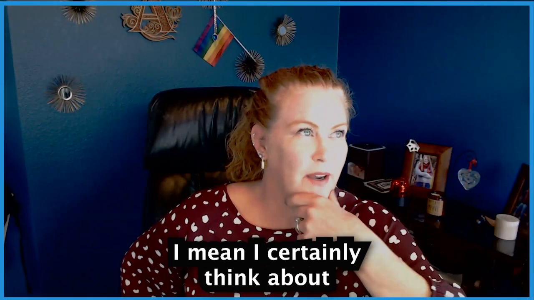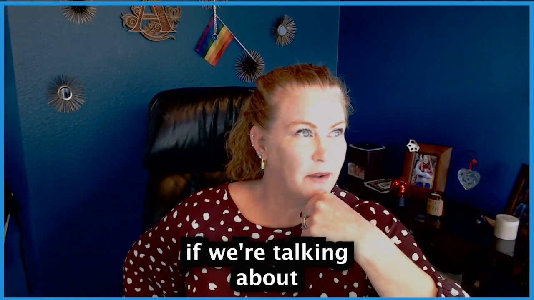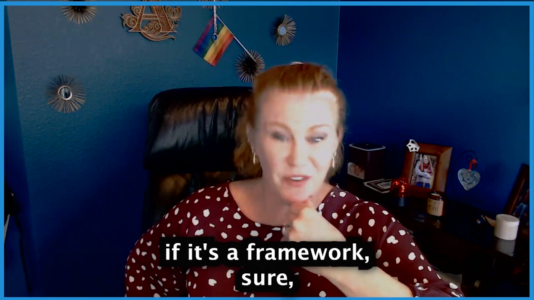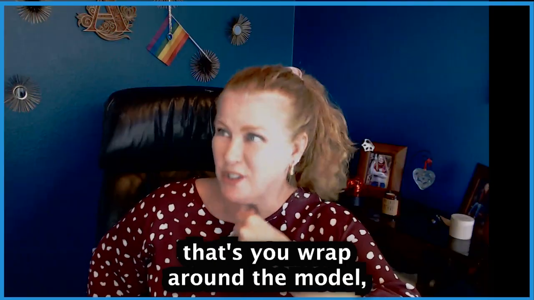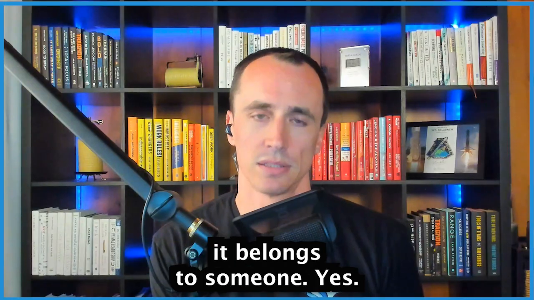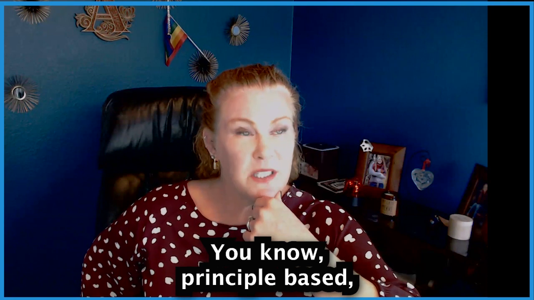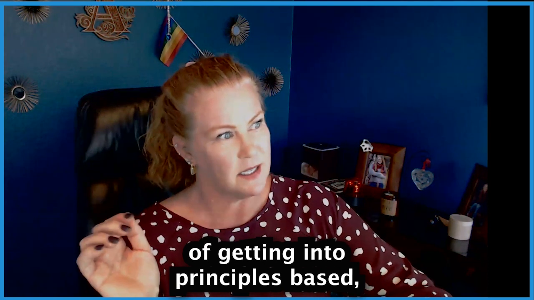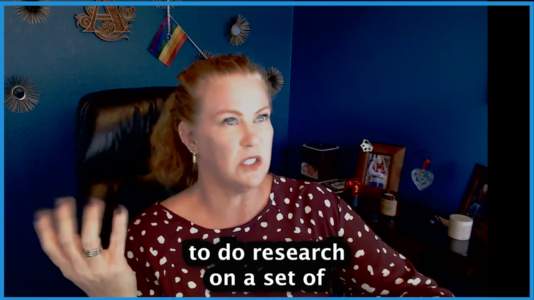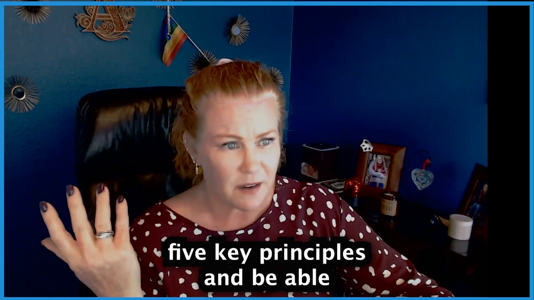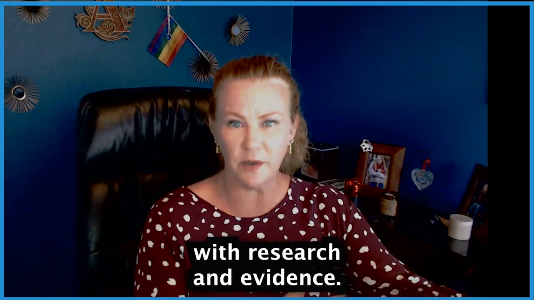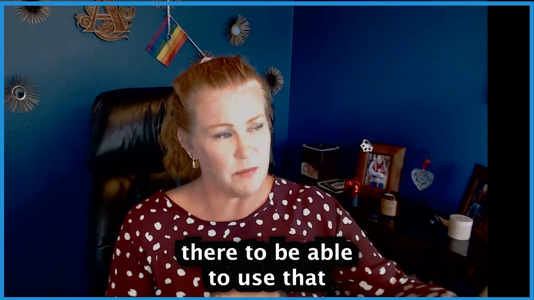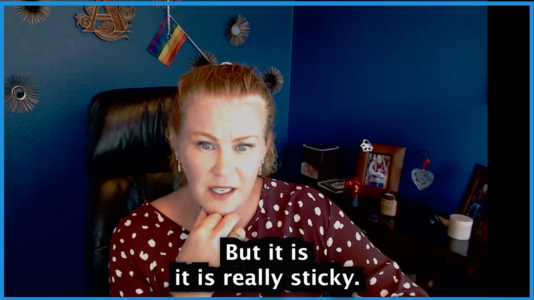I certainly think about, in our space, if we're talking about leadership development, if it's a model, if it's a framework, if it is language that's used to wrap around the model, it belongs to someone, right? As you start moving away from that, into principles-based, if you were able to do research on a set of five key principles and substantiate that with research and evidence, certainly there's a case there to be able to use that kind of content. But it is really sticky.